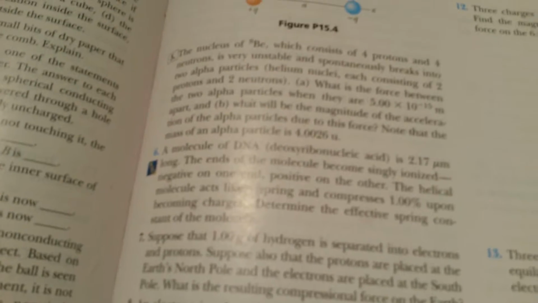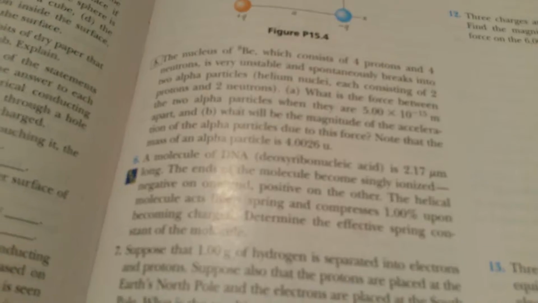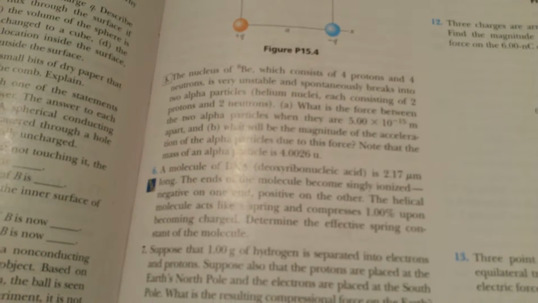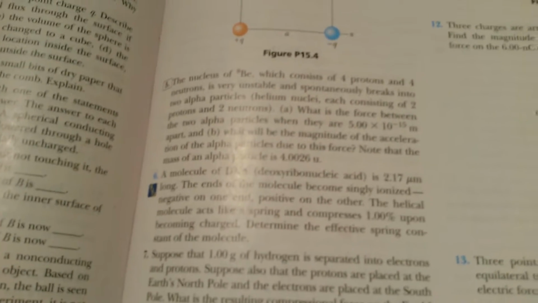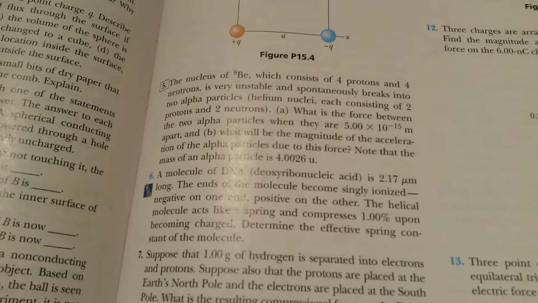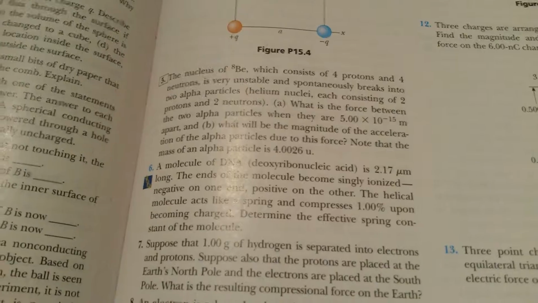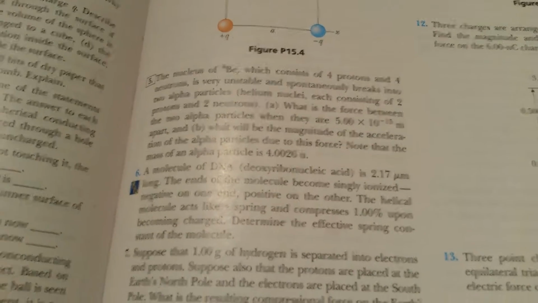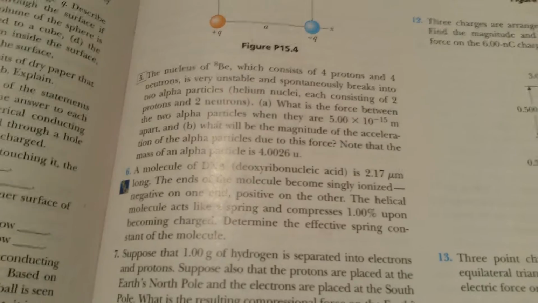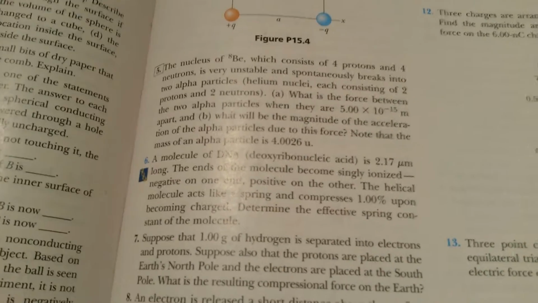So I'm going to be doing problem number 6 from the chapter 15 homework. The question says, a molecule of DNA is 2.17 micrometers long. The ends of the molecule become singly ionized, negative on one end, positive on the other. The helical molecule acts like a spring and compresses 1% upon becoming charged. Determine the effective spring constant of the molecule.